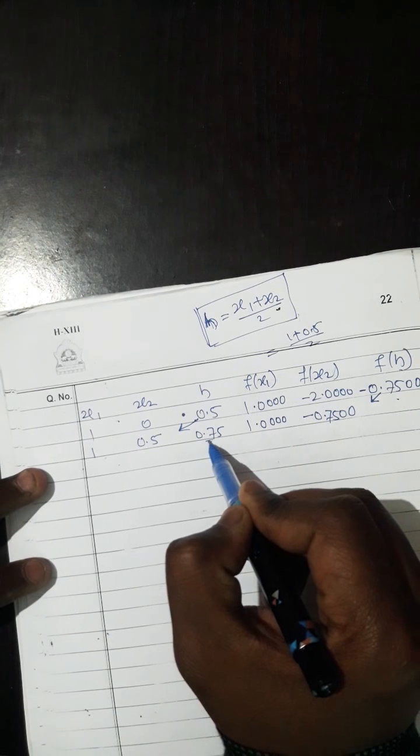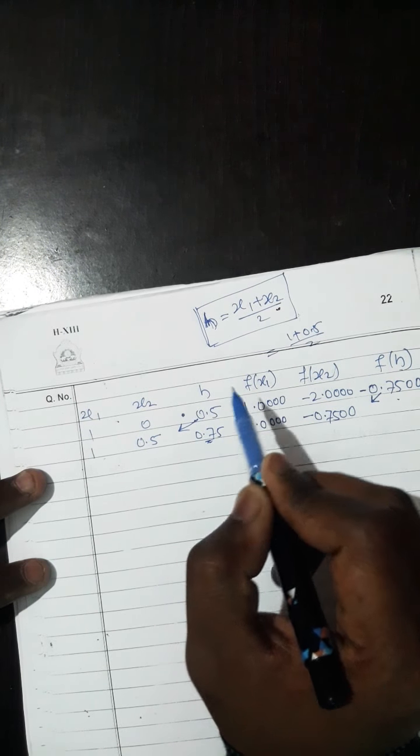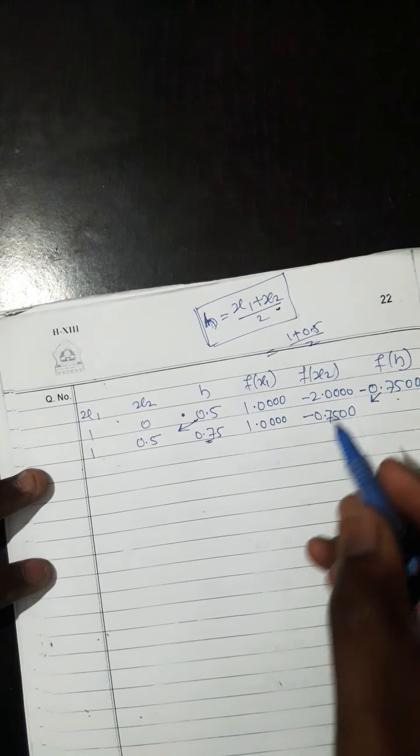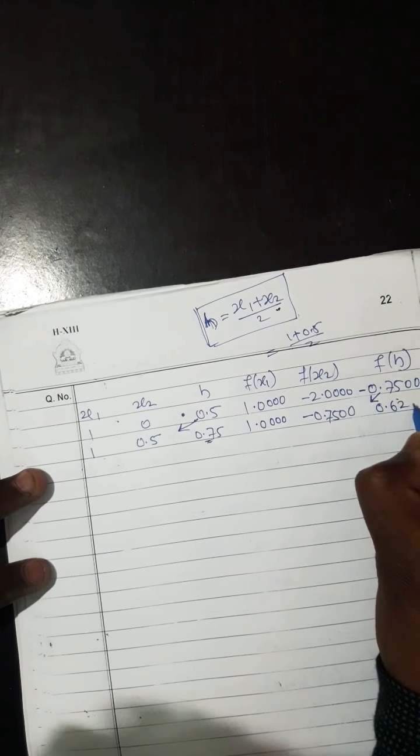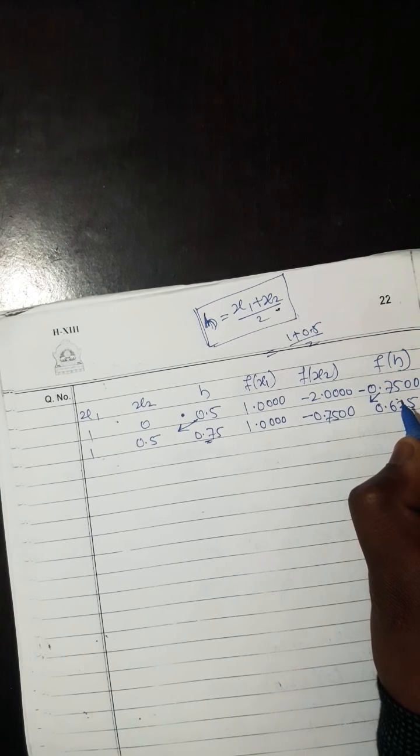Then we have to insert f of only h in equation 1 as x, so we will get 0.625.